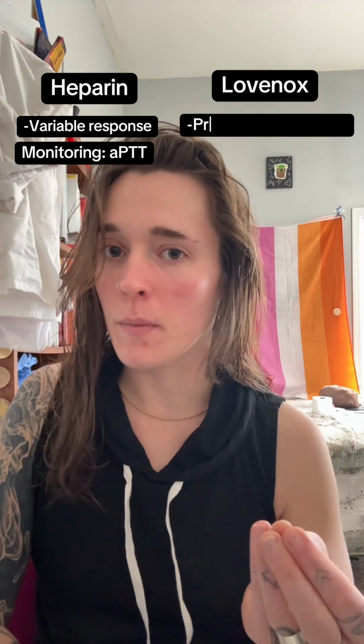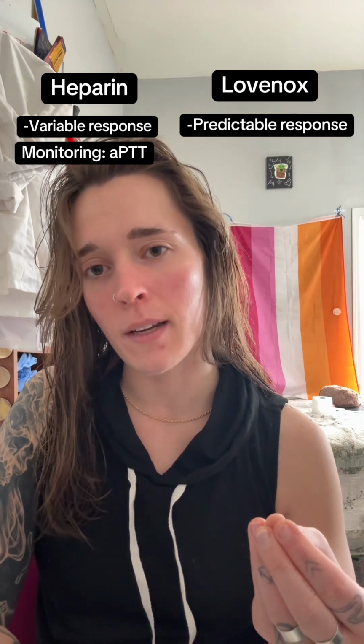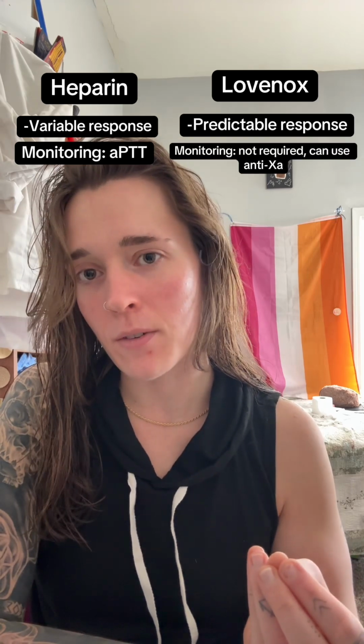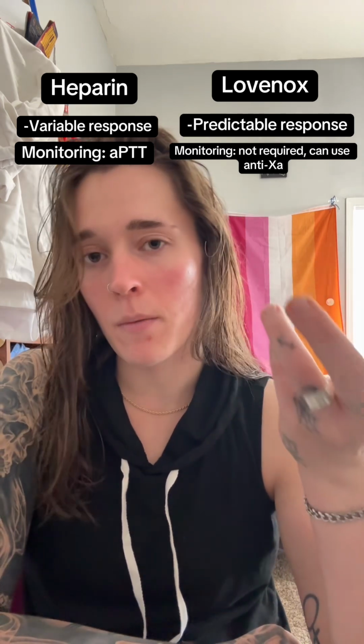Enoxaparin has a more predictable response. This is due to its smaller size, as it has less protein binding. Routine monitoring is not recommended, but we can pull an anti-factor 10A level. It might be recommended in patients with renal insufficiency, obesity, pregnancy, and therapeutic failure.